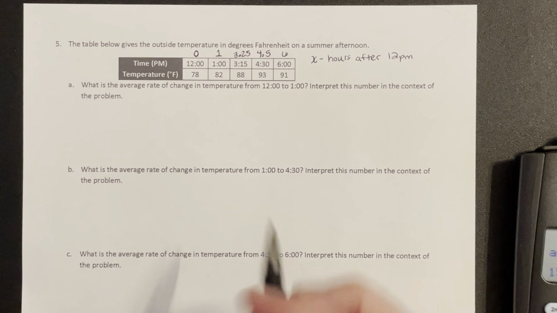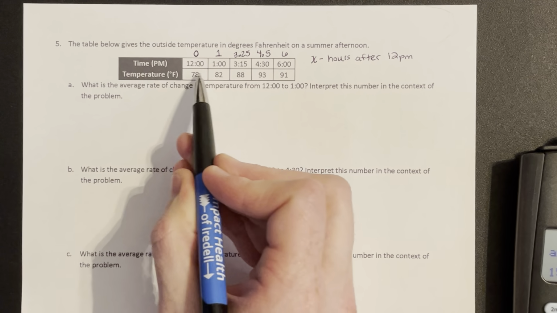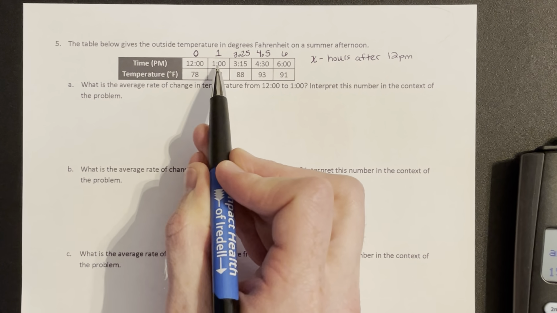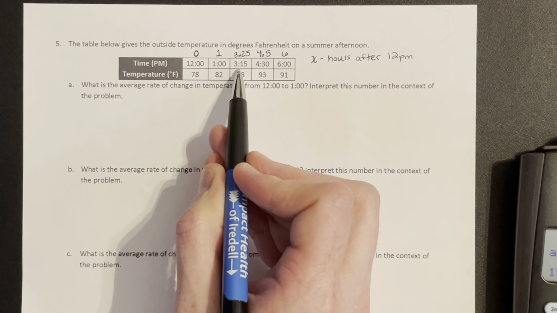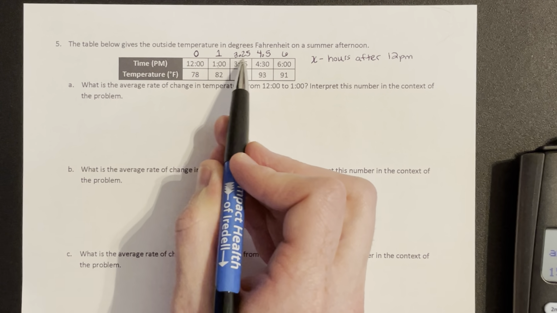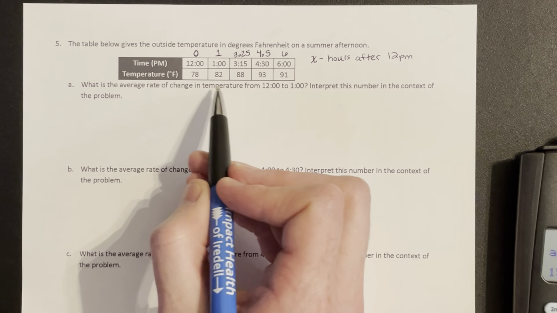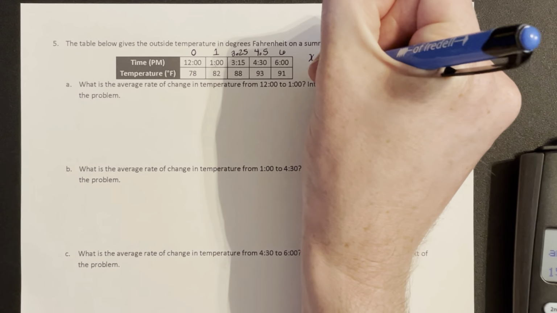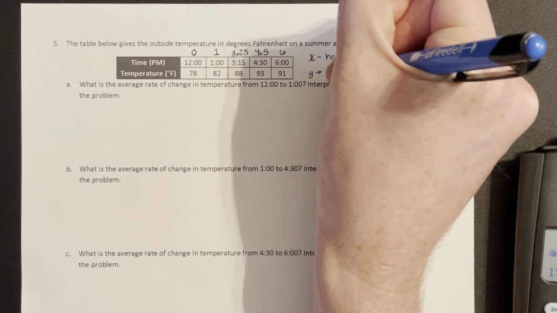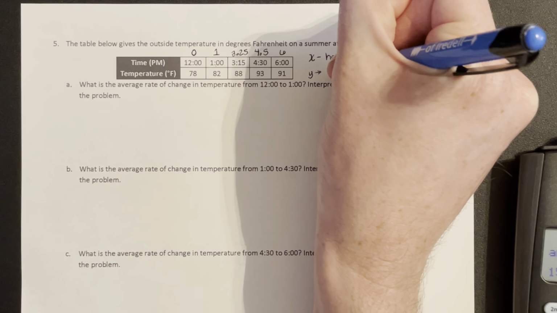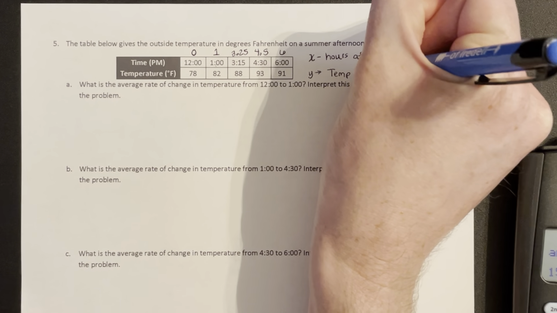We could also have changed all of those to military time and just done this as like 13 o'clock, but you would still need to worry about these decimals, so 3.25, 4.5. Our y values don't need to change, so they can still be in temperature for degrees Fahrenheit.